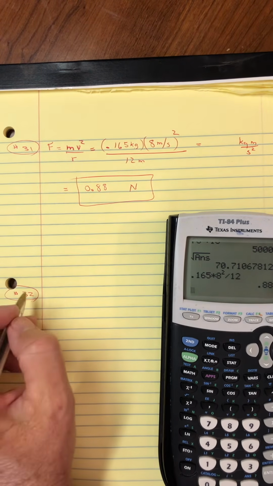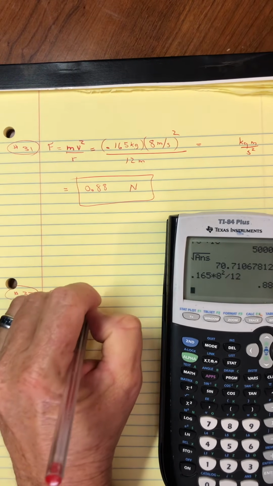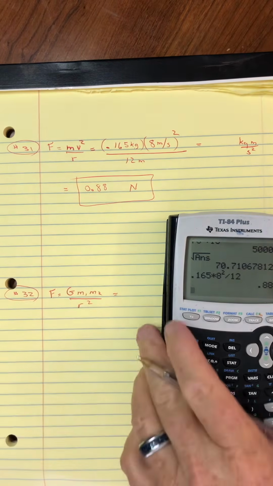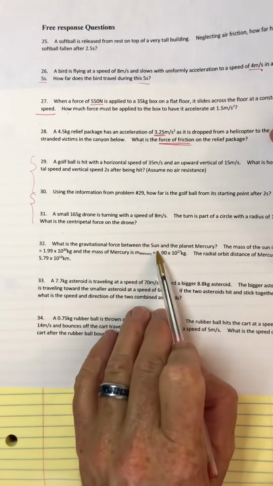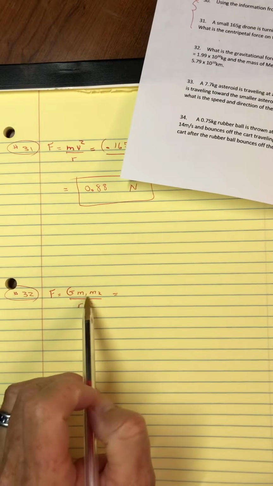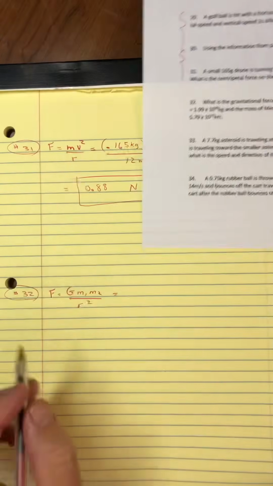Now, 32 is the gravitational force. And so here's the universal law of gravity. And it says, what is the gravitational force between the sun and the planet Mercury? So we'll need to know the masses of both the sun and Mercury and the distance between them, and those are given here.